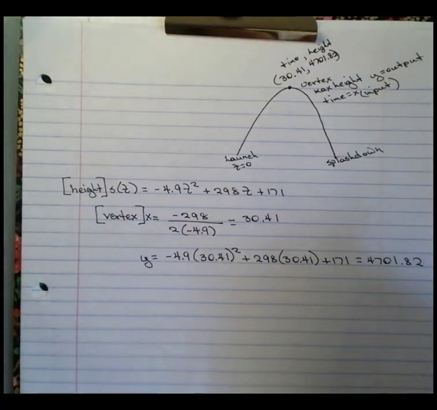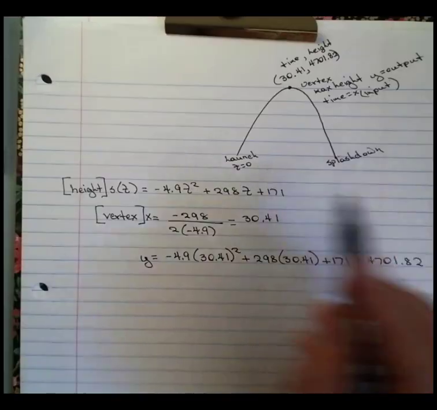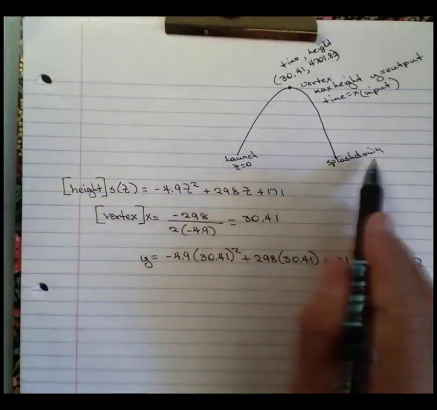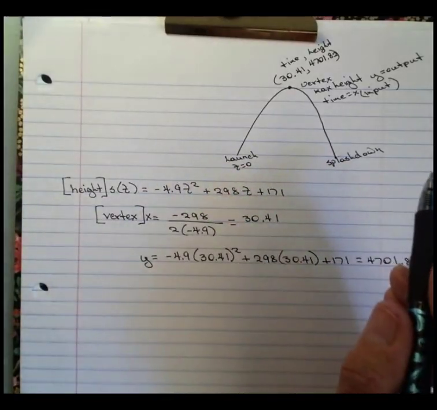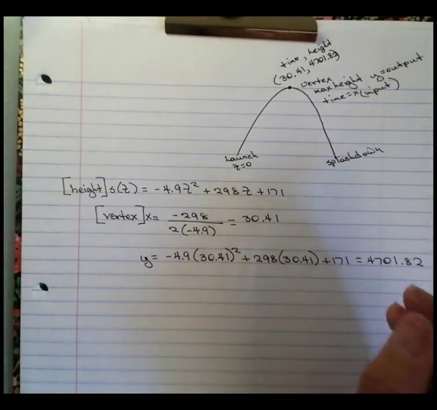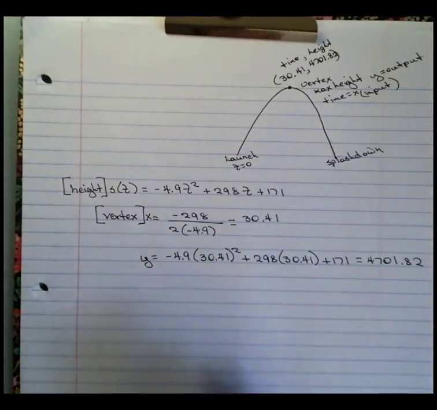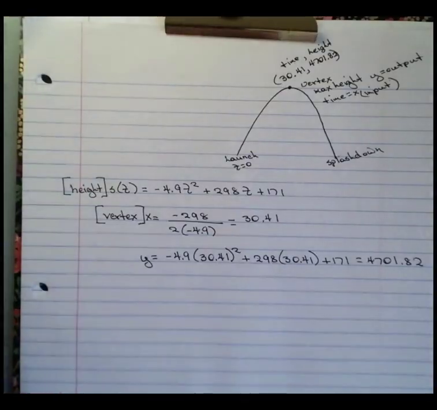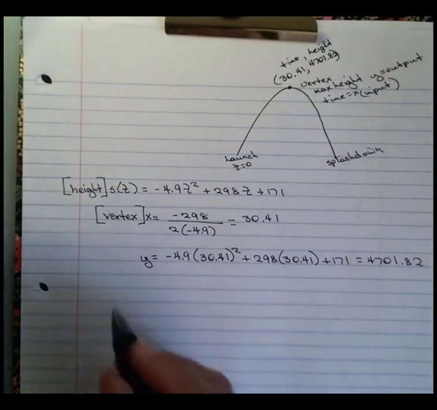So the splashdown and the launch are sort of like x-intercepts down here, maybe. And I can look at this in the quadratic form and calculate and find out my x-intercepts, or I might want to do it a different way, assuming that I can use my graphing calculator for it.